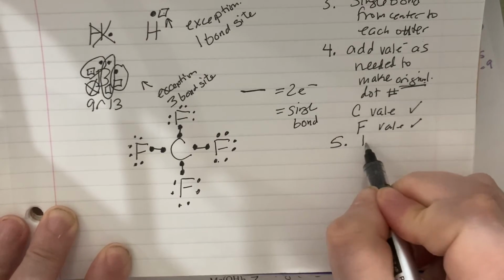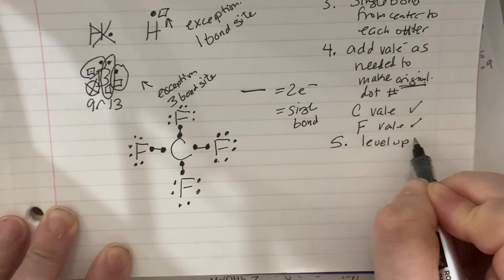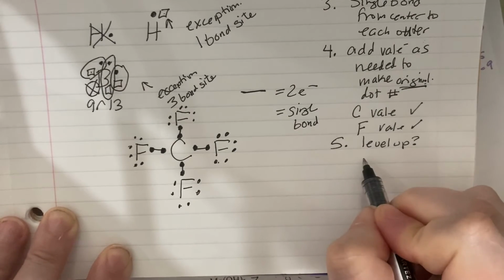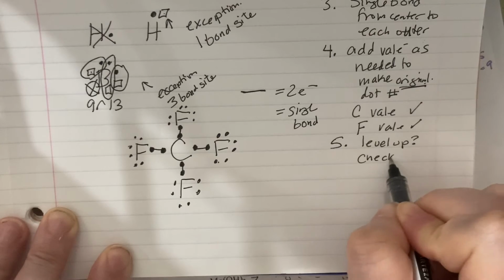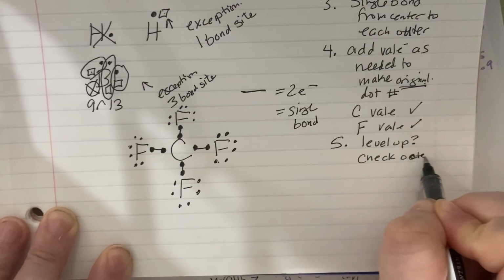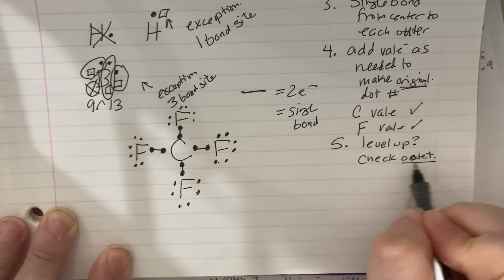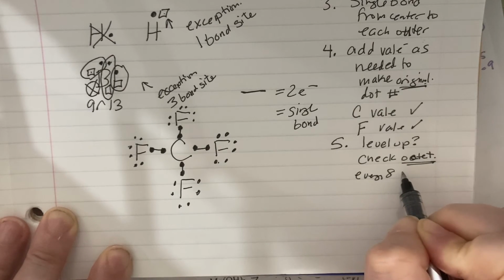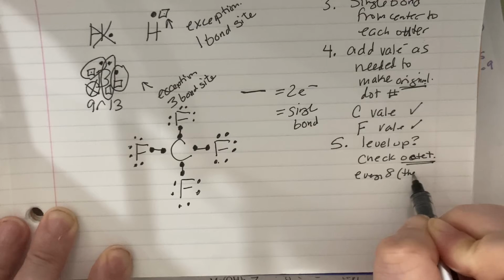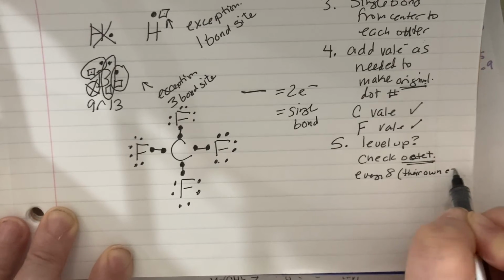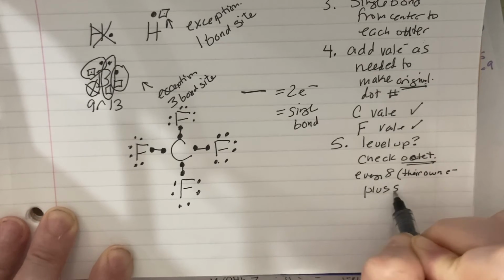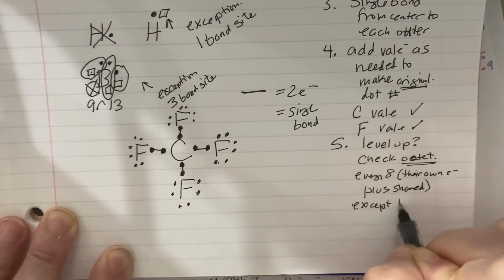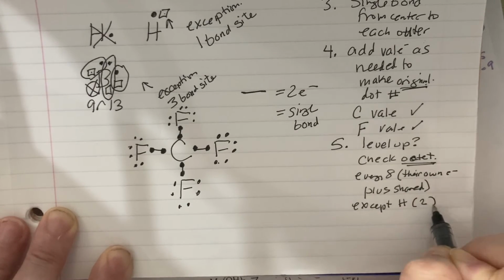And then the next step is the level up step, which we will be doing tomorrow. But you want to check octet. What's octet? Everyone should have 8 electrons, their own plus their shared electrons, except for hydrogen, which can only have 2.